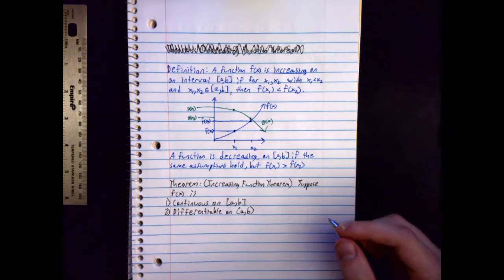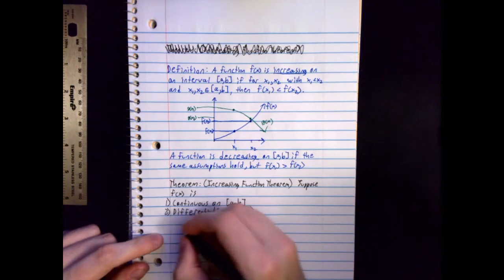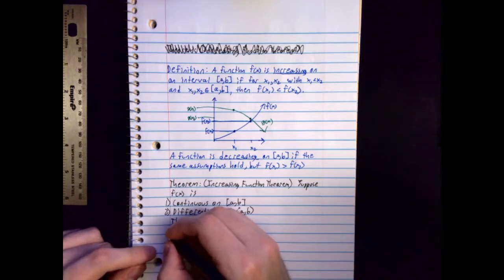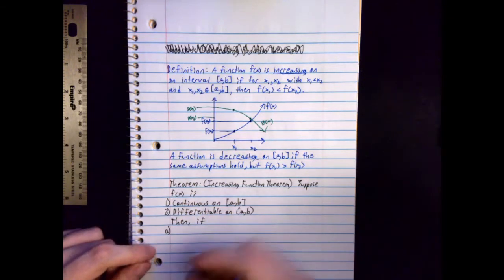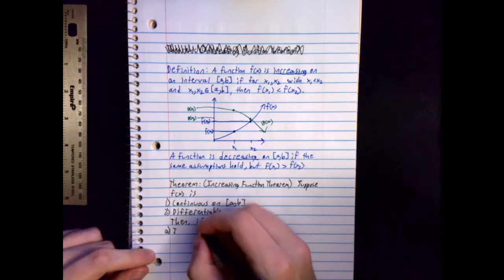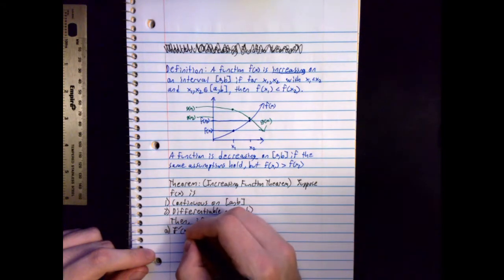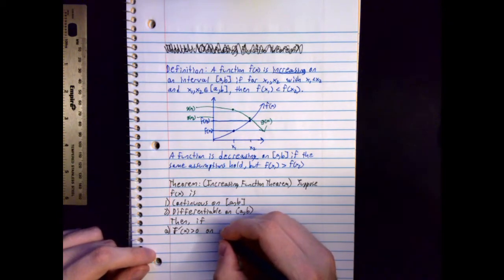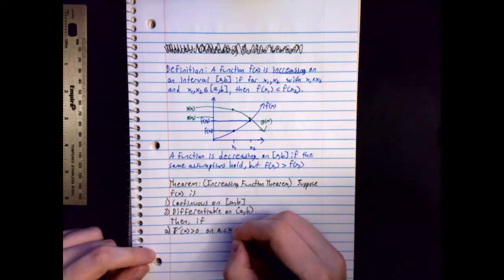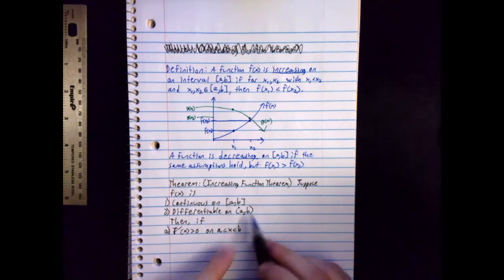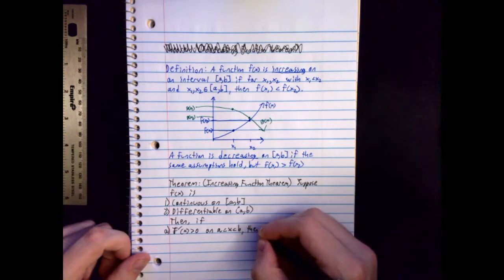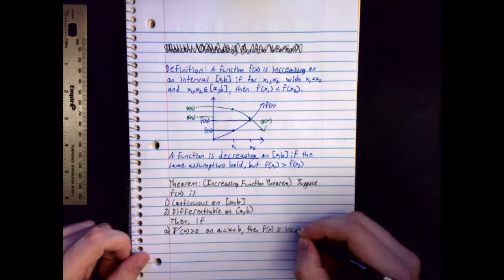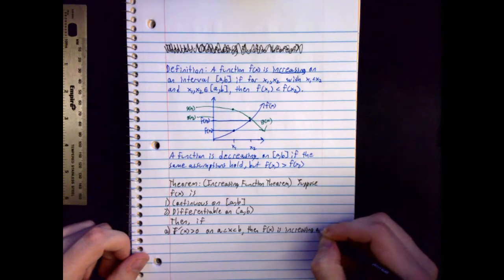And so if this is true, then, and I guess we'll bullet these a little bit differently, it's just a and b. So if f prime of x is greater than 0 on a less than x less than b, so that is for all x in this open interval, then f of x is increasing on a to b.